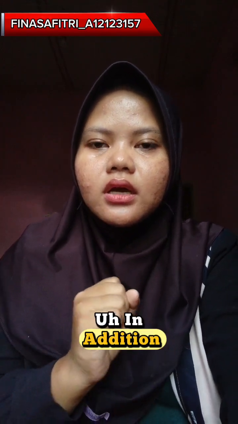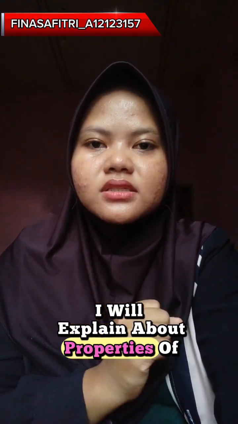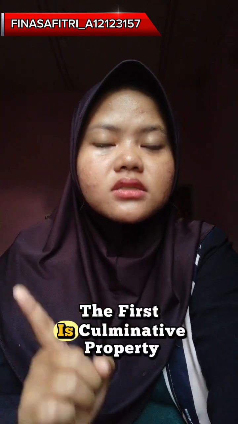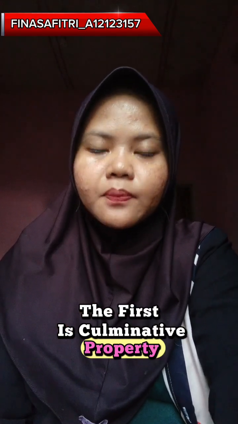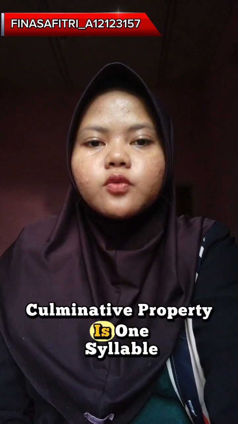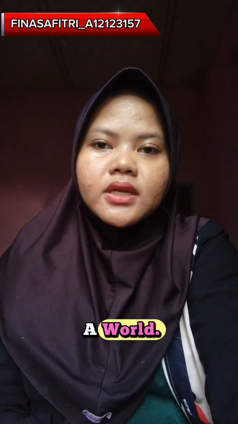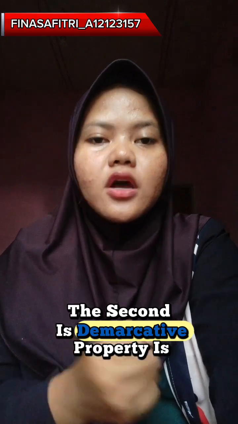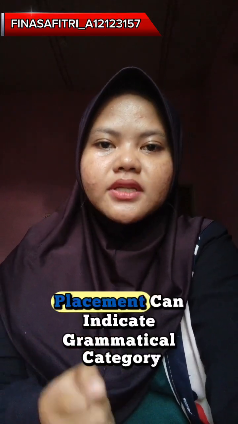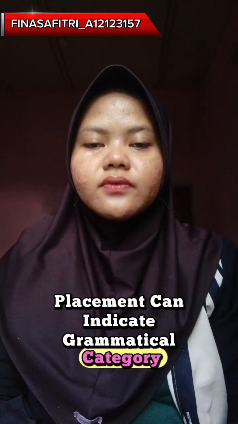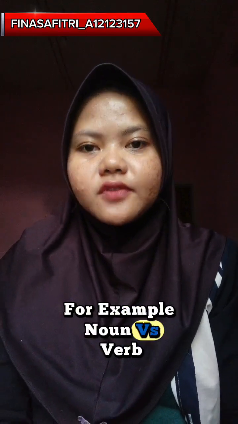In addition, I will explain about properties of stress. The first is culminative property. Culminative property is that one syllable is more prominent than others in the word. The second is demarcative property, where stress placement can indicate grammatical category. For example, noun versus verb.